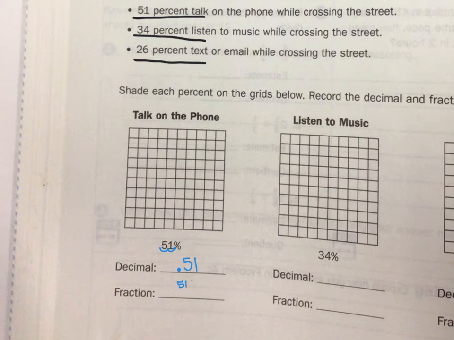Well, percents are out of 100, so it's 51 out of 100. This is a 10 by 10 grid, which means that there are 100 little blocks there. So in order to show 51%, I need to do 5 groups of 10, which is my 50. And then I need one more little block. There it is. So 51% is just over half.